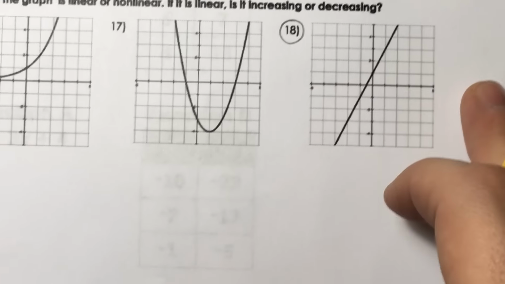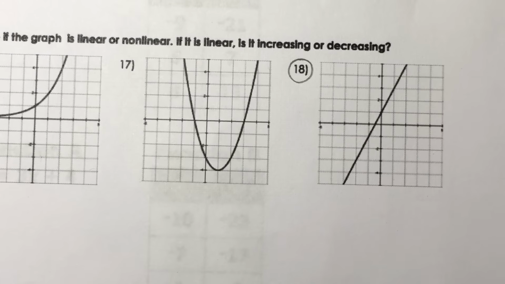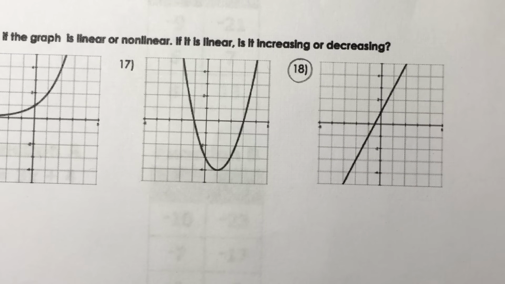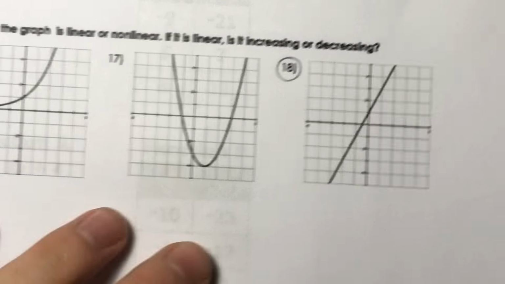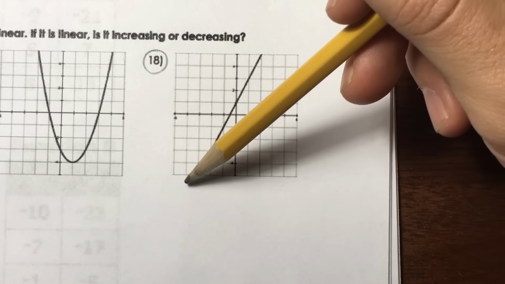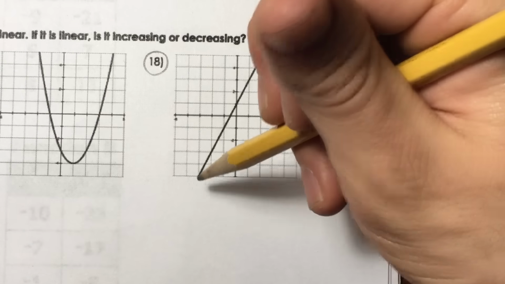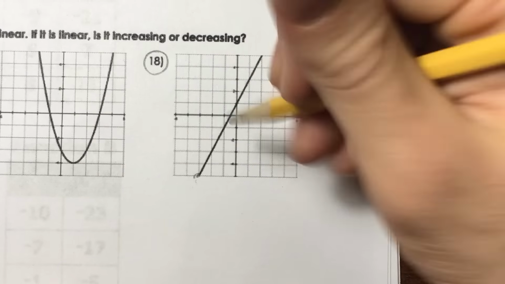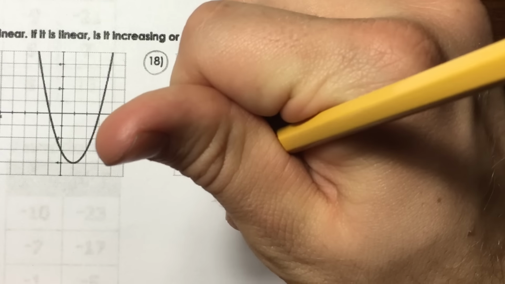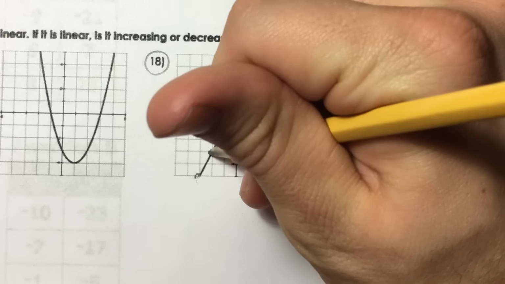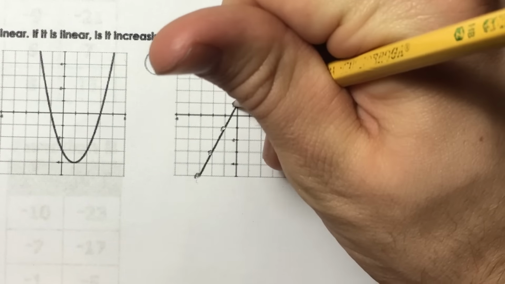All right, the last one on this page we're going to do is number 18. Determine if this graph is linear or nonlinear, and then if it is linear, is it increasing or decreasing? So just looking at this graph, I see that this is a straight line. If we pulled out some points here, we see that it does also have a constant rate of change.